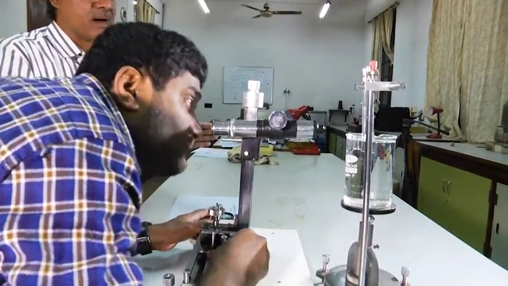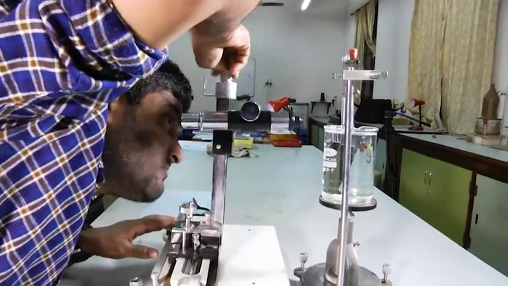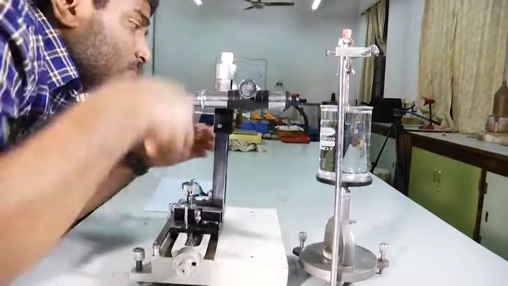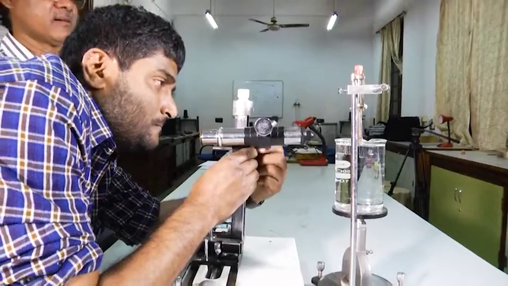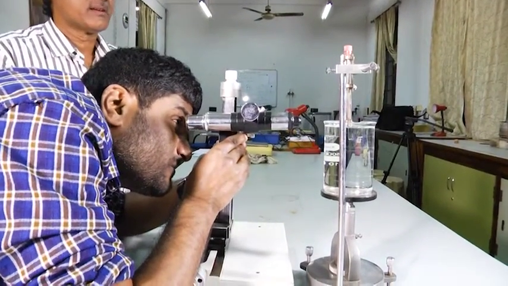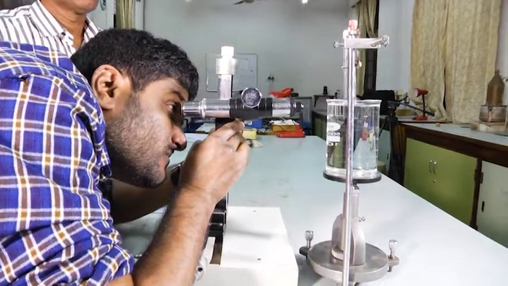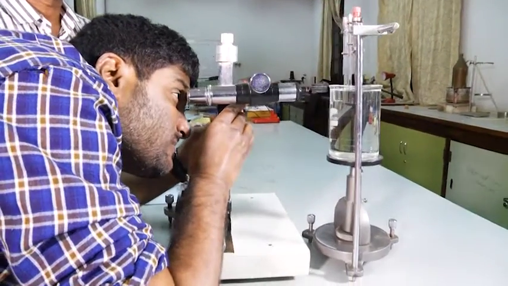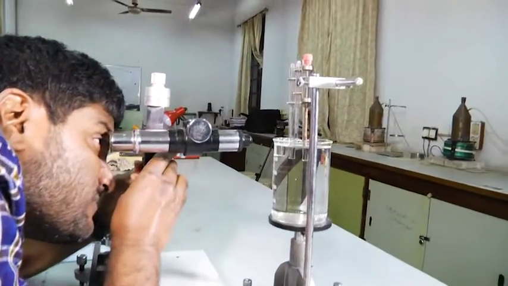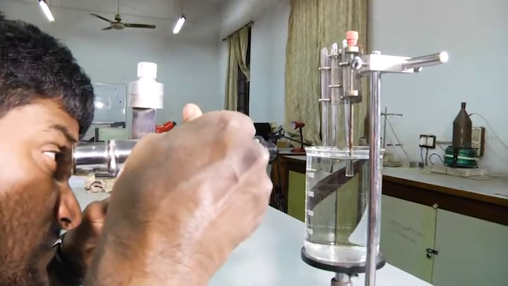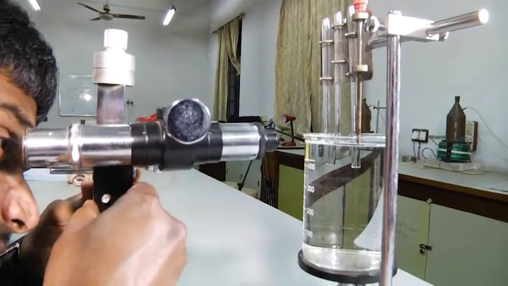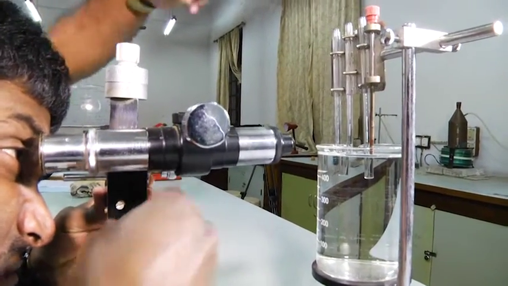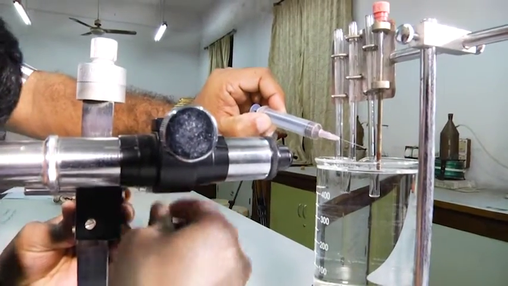First we move the travelling microscope horizontally, and then we are adjusting the vertical height, just to focus this one here.